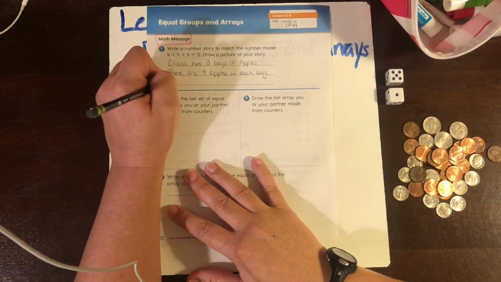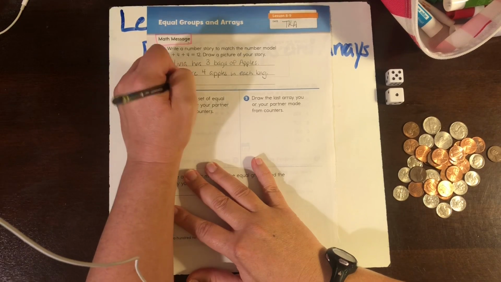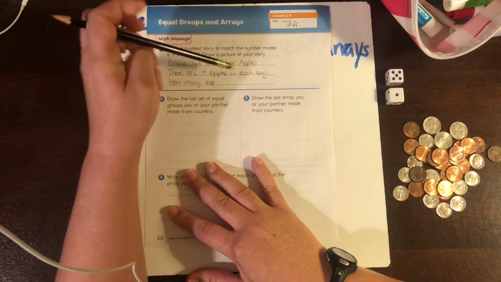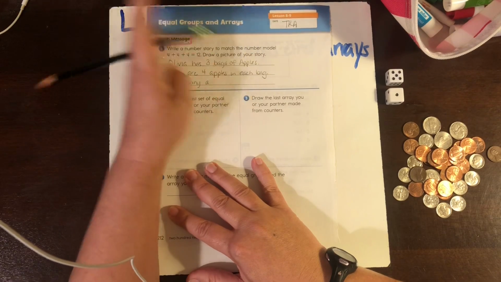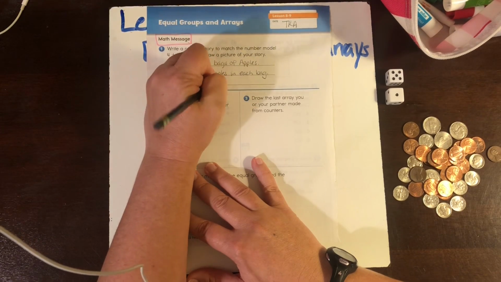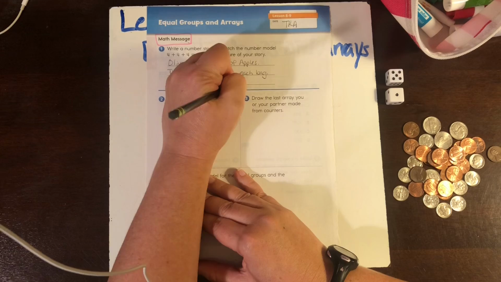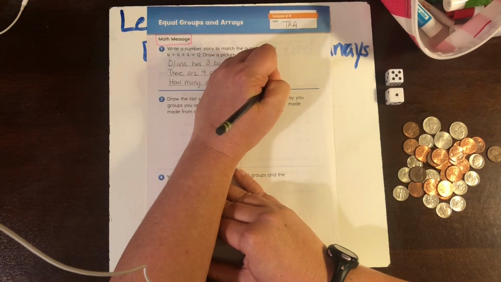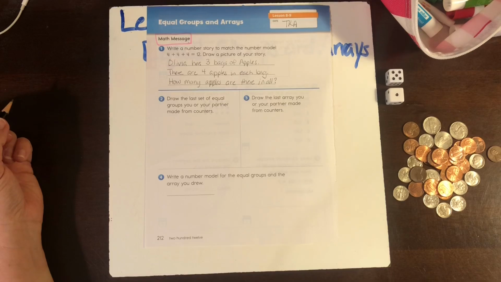So I can ask the question, how many apples are there in all? Not B. See, even Miss Foster does it. Don't forget your question mark. Hope you put your periods.